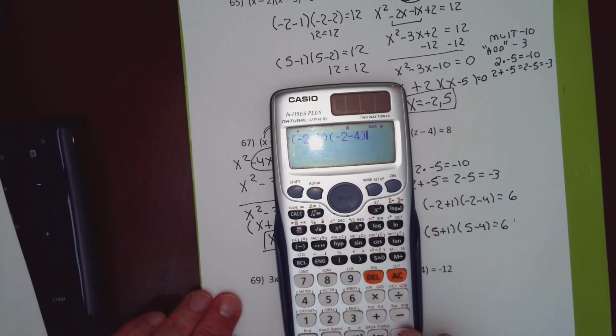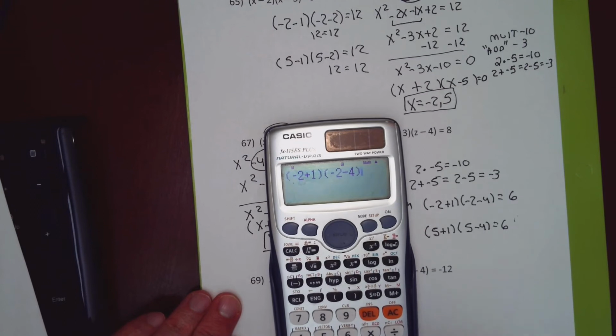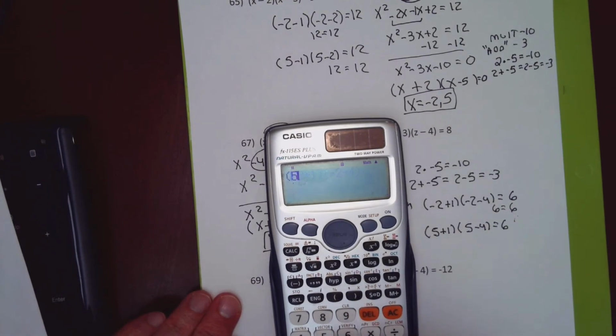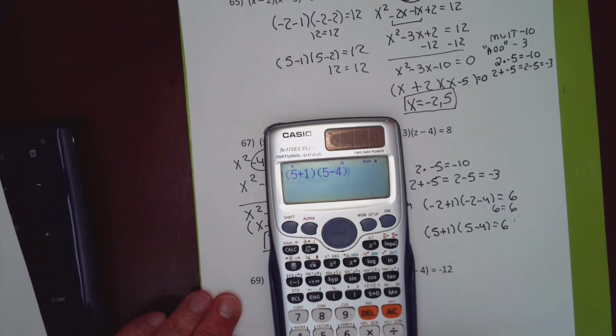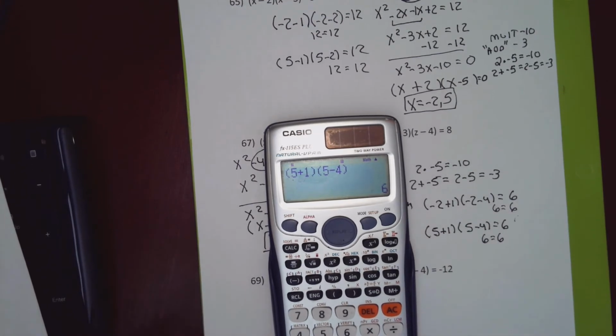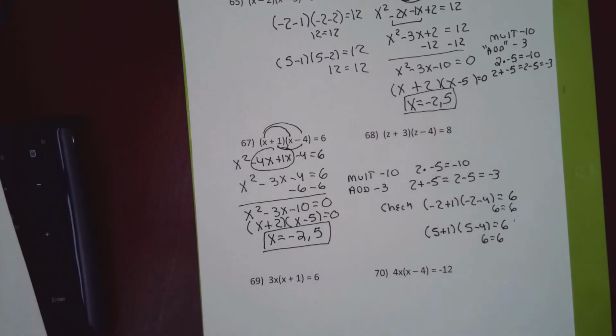So there's my first check, and that gives me 6 equal to 6, so I know that answer is right. Now my second check, that works as well. Should check every one of these because there are many steps, too many places to make mistakes.